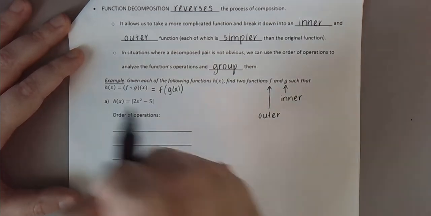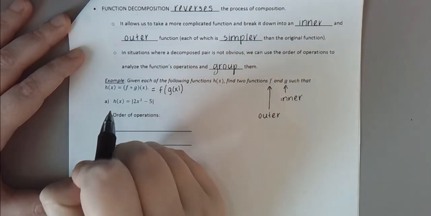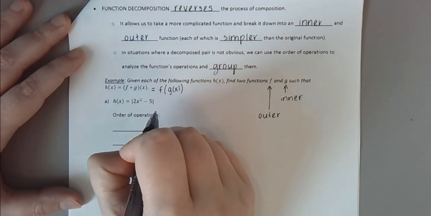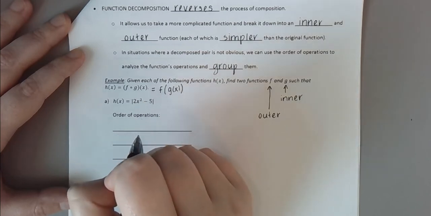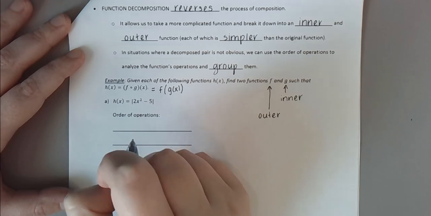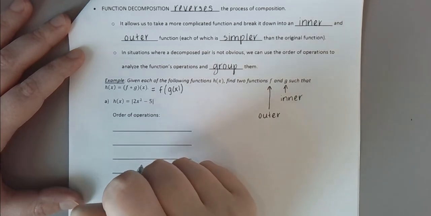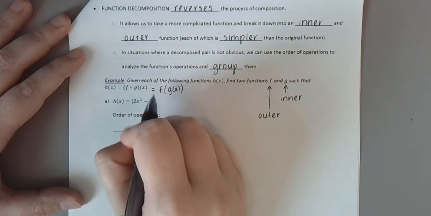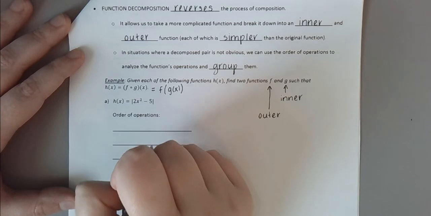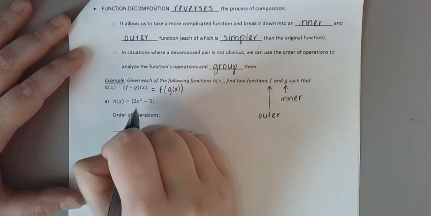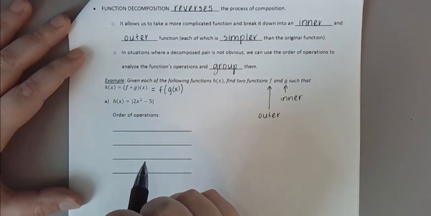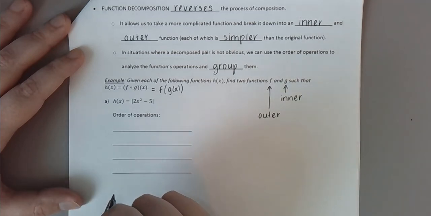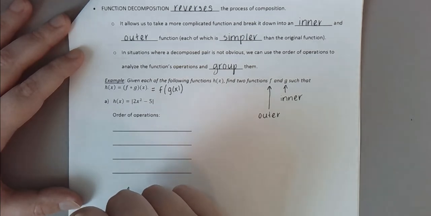So here's our more complicated function. Notice we have four operations represented. We have absolute value, we have a multiplication by 2, we have an exponent of 2, and then we have a subtraction. So 4 operations in total. Now here you may be able to see what you can think of as outer. Notice the absolute value is on the outside of this expression 2x squared minus 5. So we can think of that as being the outer operation, which then can be attributed to an outer function. But suppose, again, you don't really have that skill, seeing outer versus inner is a little bit more challenging to you.